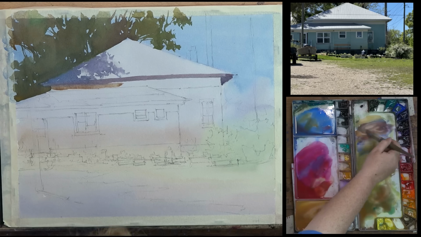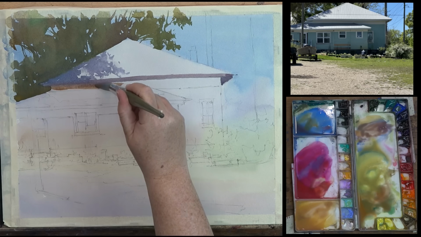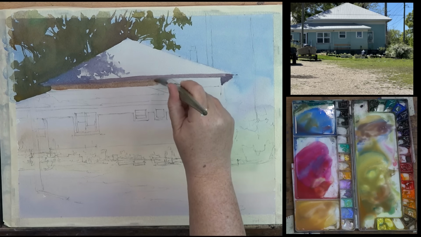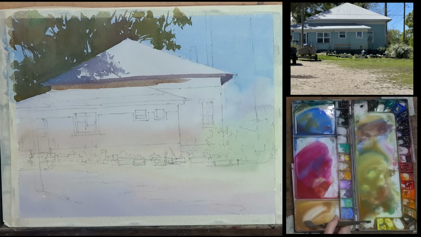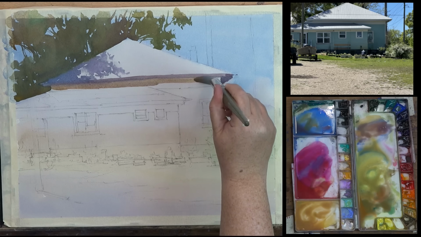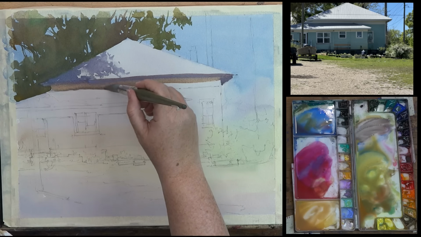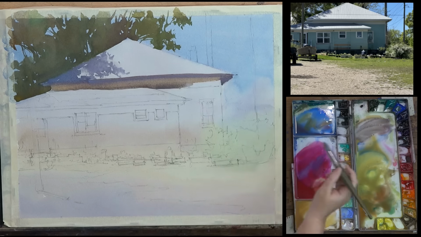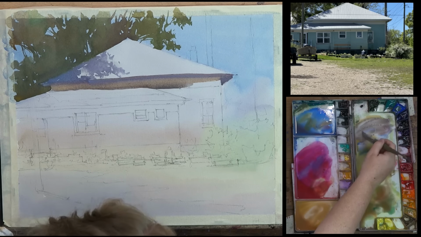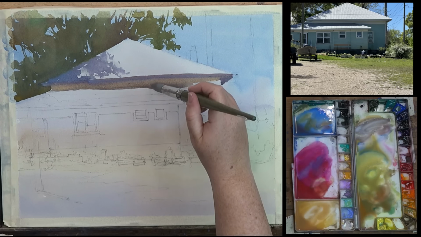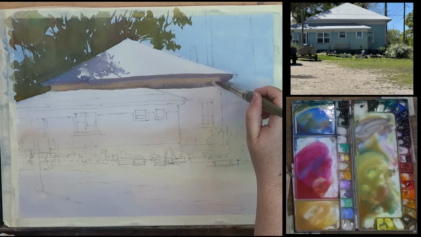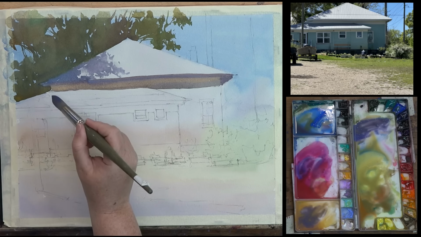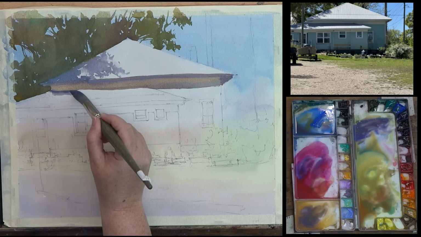So now I'm warming it up even more with more transparent yellow oxide. But I'm not letting anything dry because I want them to blend together. So a lot of these will end up being soft edges. But I'm also keeping the hard edges, like where that under eave meets the top of the roof, which is sunlit. And so definitely high contrast. So there is a hard edge there.